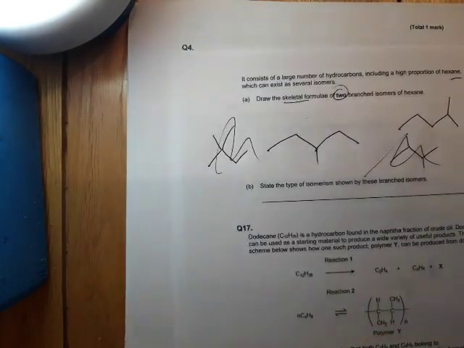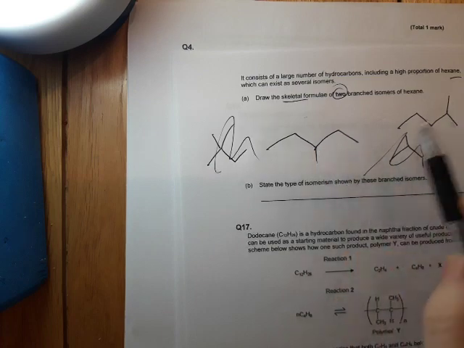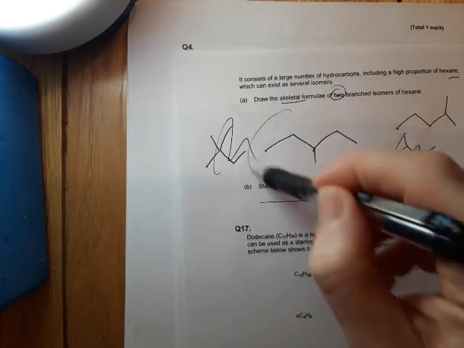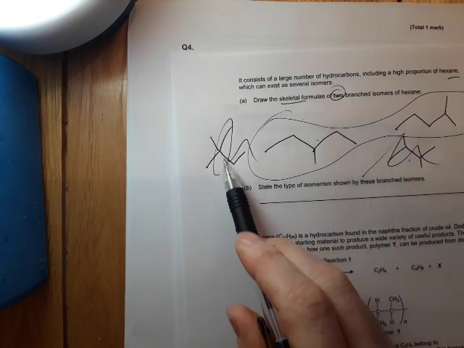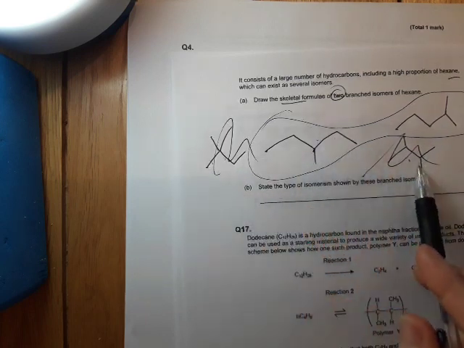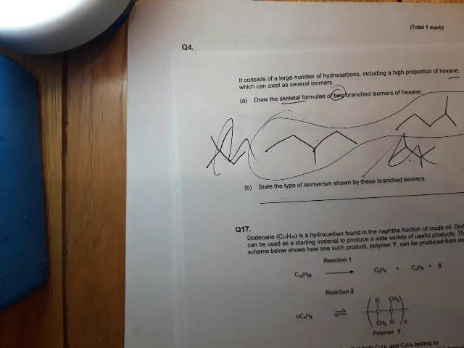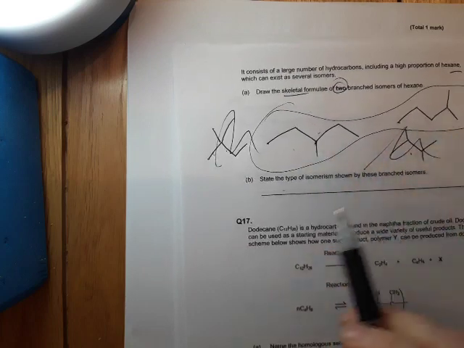State the type of isomerism shown. Well, it depends what your answer is. If I drew these 2, it's position. If I draw this one and this one, it's chain. Yeah, chain and position maybe. That was easier, and I draw 2 of them and just do position.